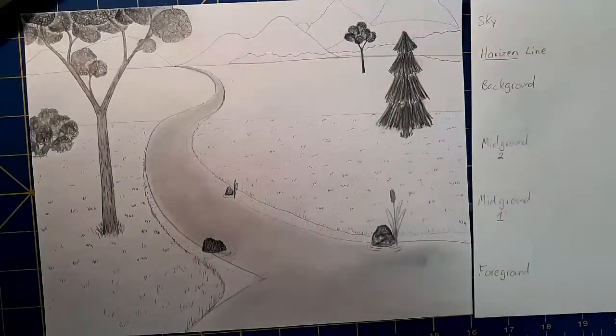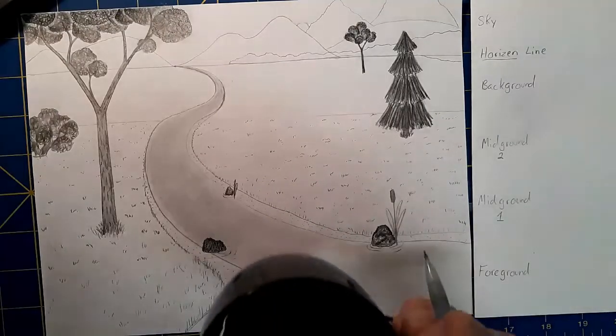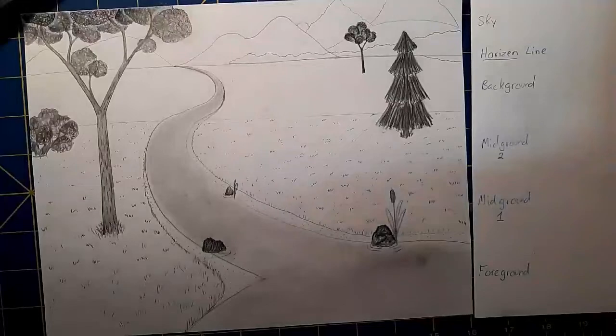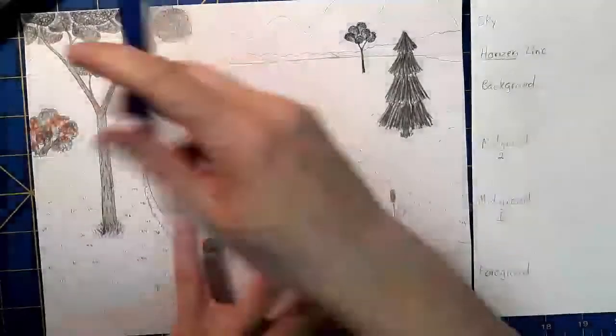Tea break. Today we have cinnamon. It's a cinnamon kind of day.